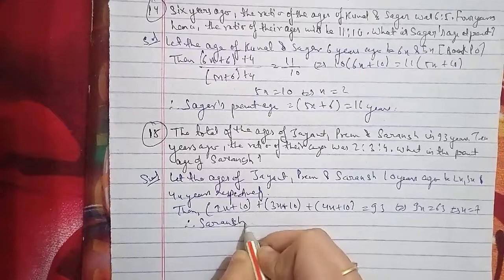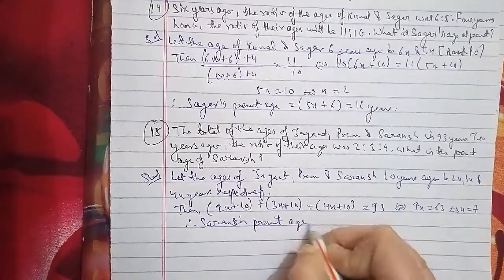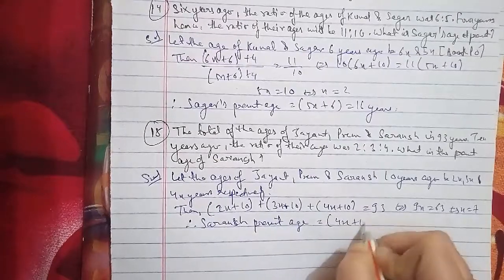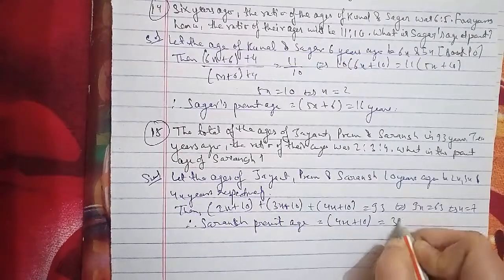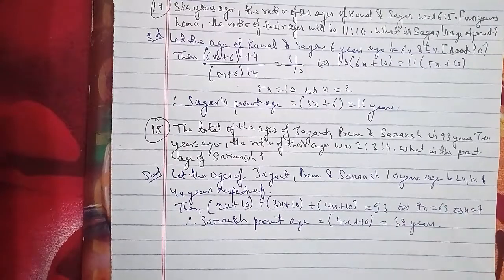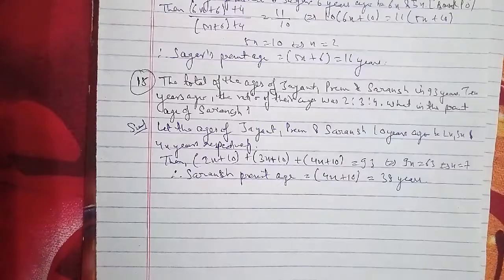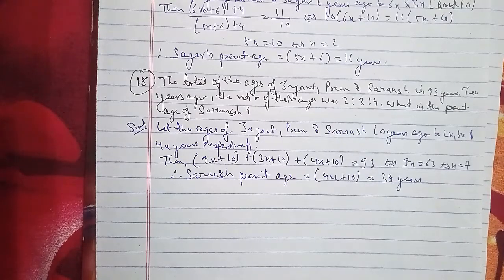The question is: the ratio of the present ages of two brothers is 1:2, and 5 years back the ratio was 1:3.